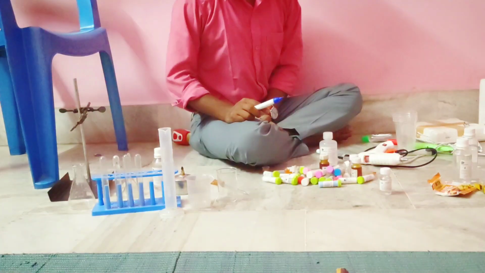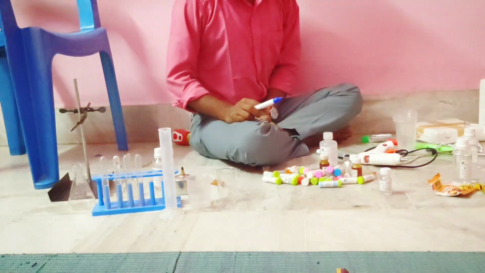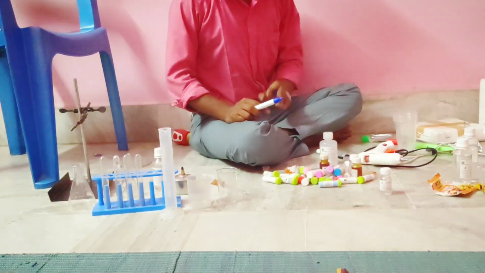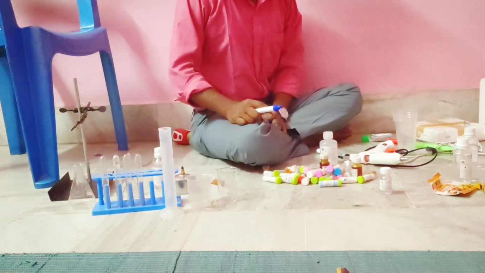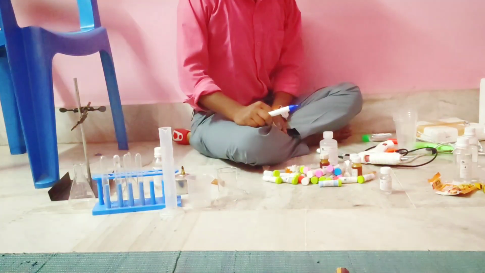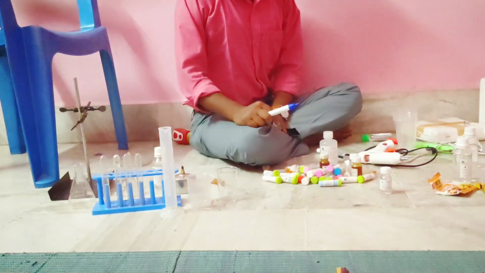If I want to make you understand, you should at least have some idea about acid and base. That is the preliminary concept about acid and base. When we are in the class of 11th or 12th, we will definitely go into detail and make you understand how many types of acids and bases there are and what their definitions are.